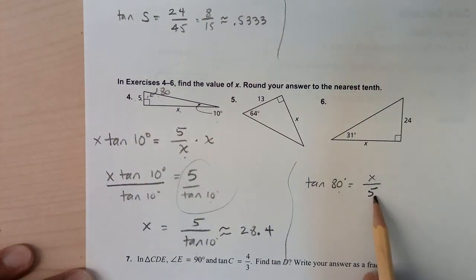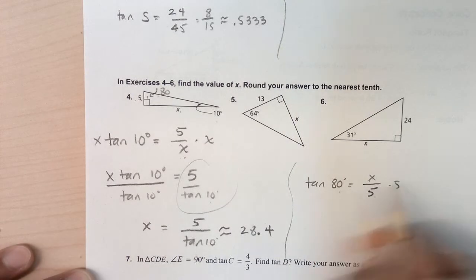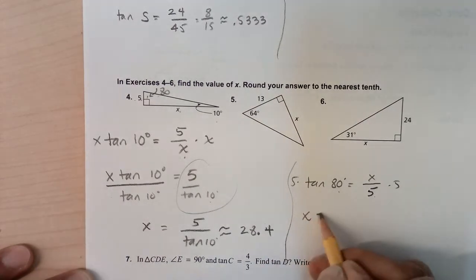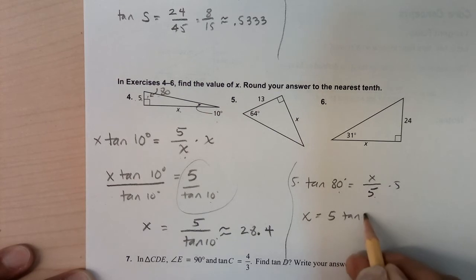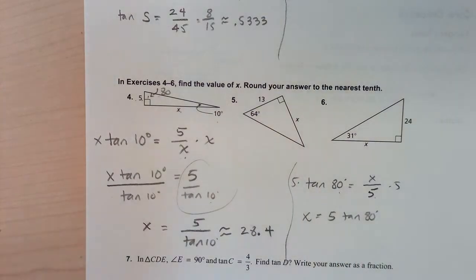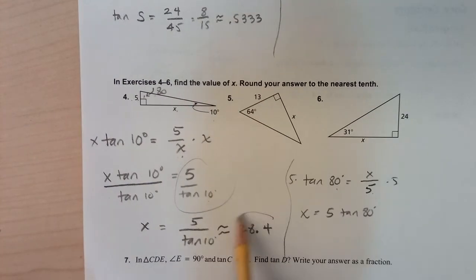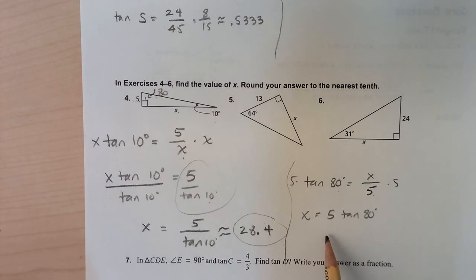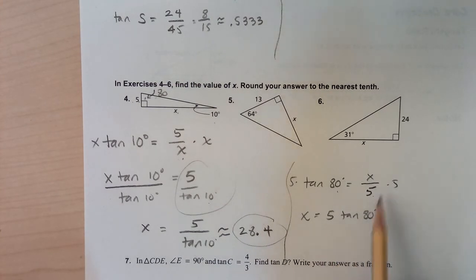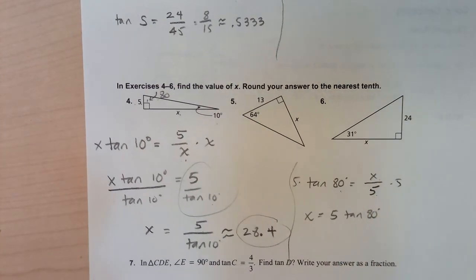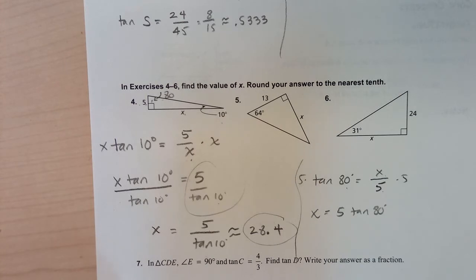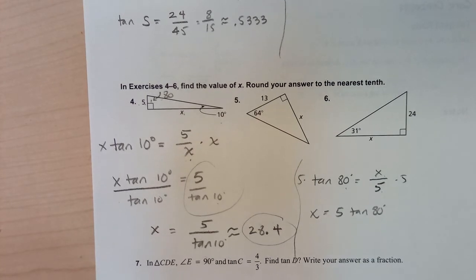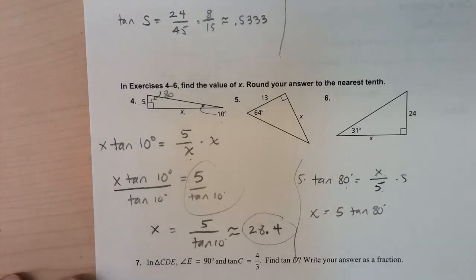If you want to solve this for x, you would actually multiply each side by 5. And here's what we get. x is 5 times the tangent of 80 degrees. Try that on your calculator and see what you get for your answer. You should get the exact same thing as before. I think for a lot of people, though, it's easier with the variable in the numerator. There's probably going to be some problems that we'll go over where it's unavoidable that you have the variable in the denominator.